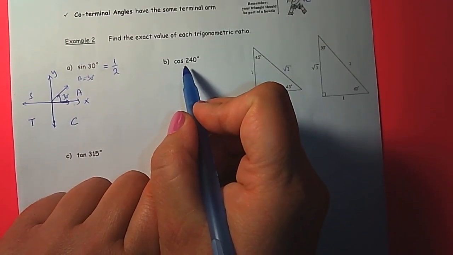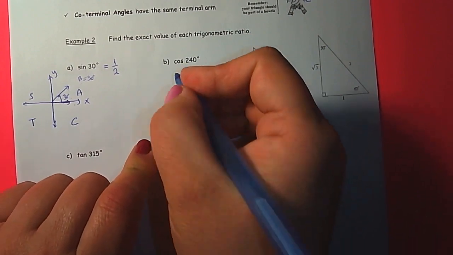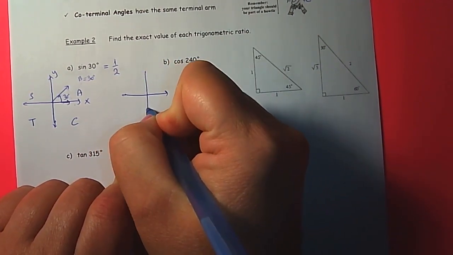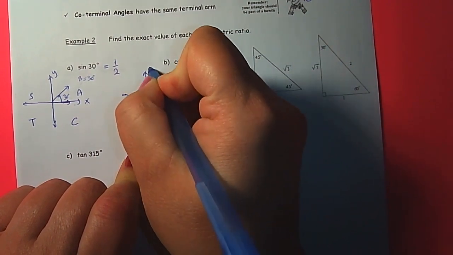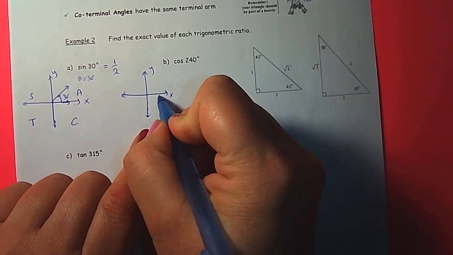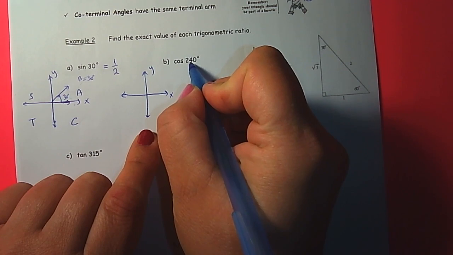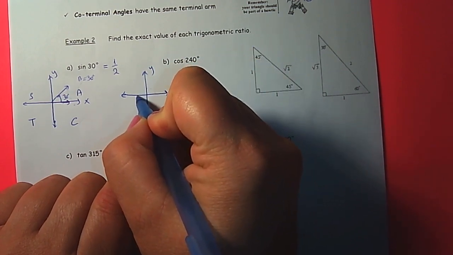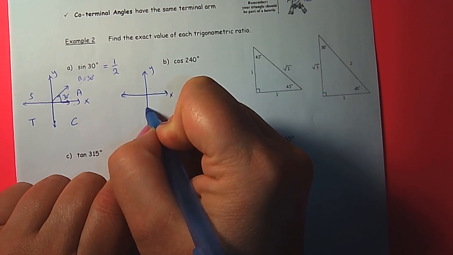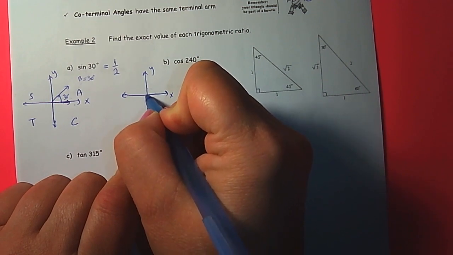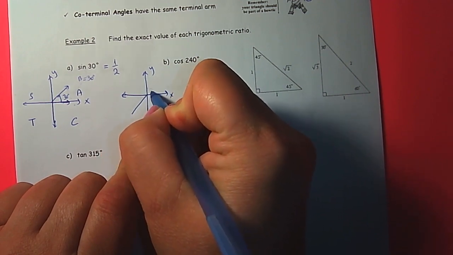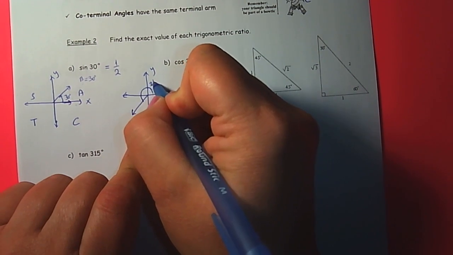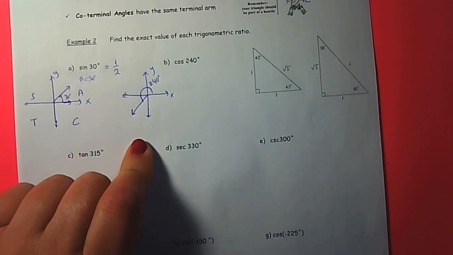Let's look at B, cosine 240. First step, again, rotating the angle. So x-axis, y-axis. We are doing positive 240. So positive 90, 180. If I go that much, that would be 270. So then the terminal arm should be around here. So that gives me 240 degree.